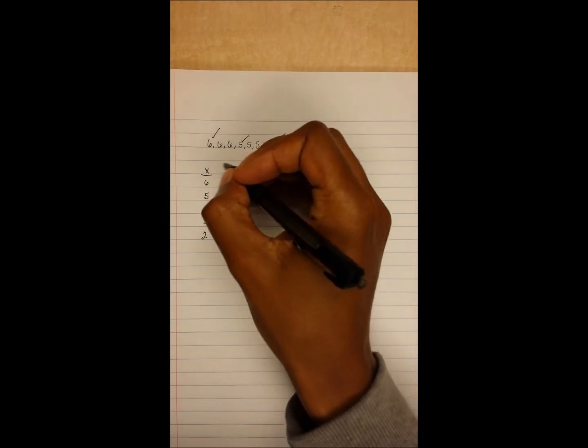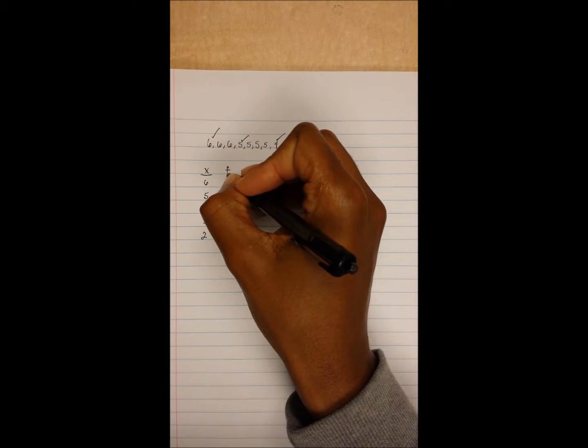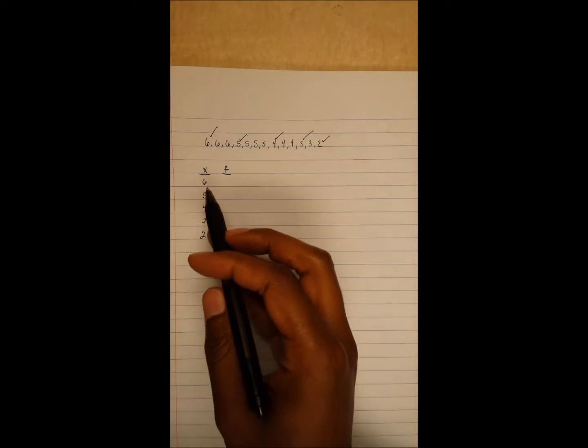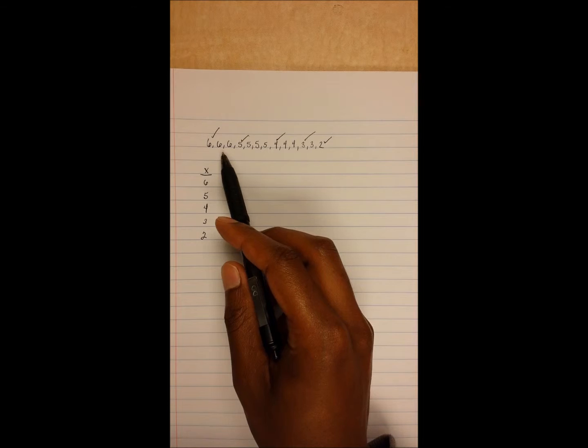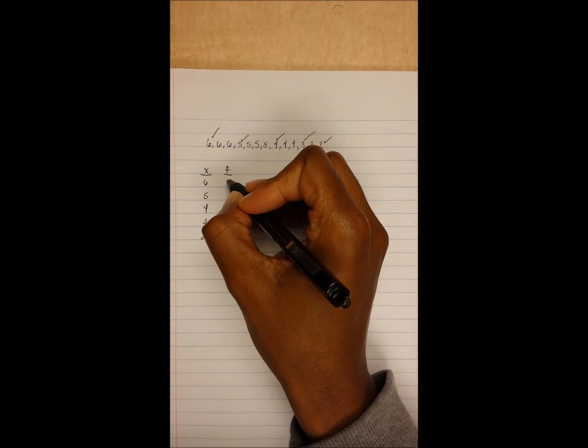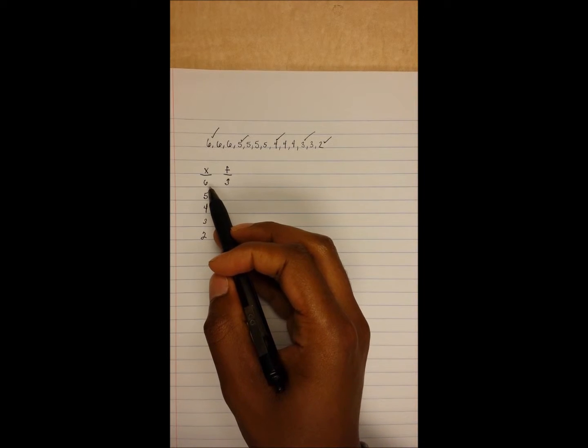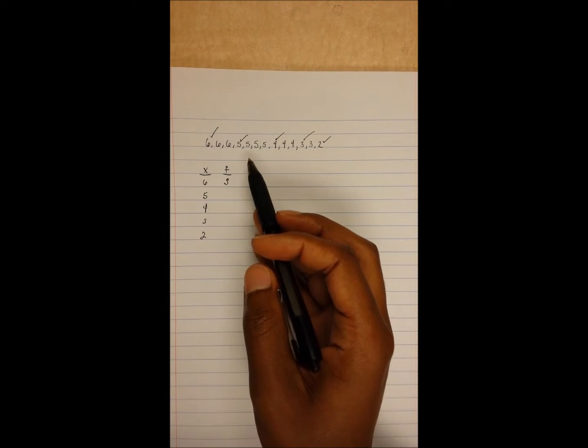Okay, now the next column is going to be my frequency column, and I'll delineate that with an F. So F stands for frequency, and I'm going to put that to the right of my raw score column because that X stands for raw scores. Okay, so looking at my data set, I realize that I have 3 6s in my data set, so I'm going to put a 3 right there. Okay, so this means 3 6s occur within this data set.